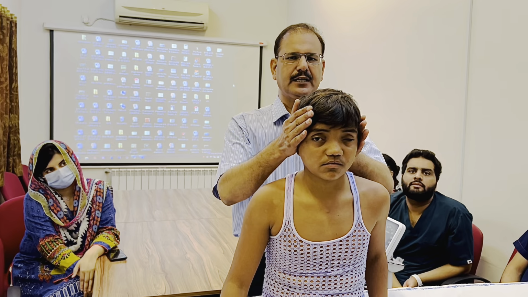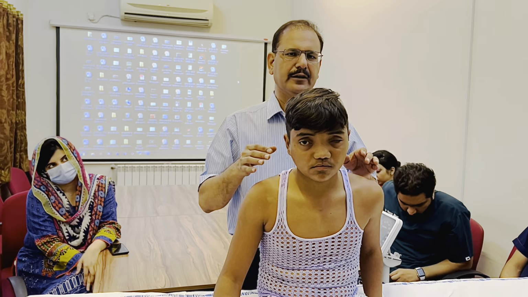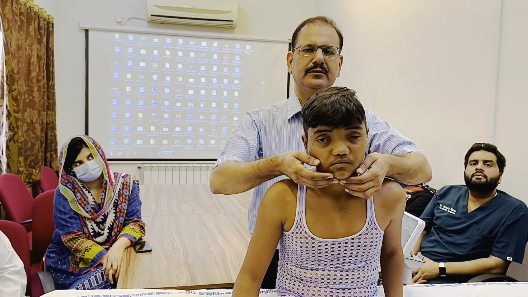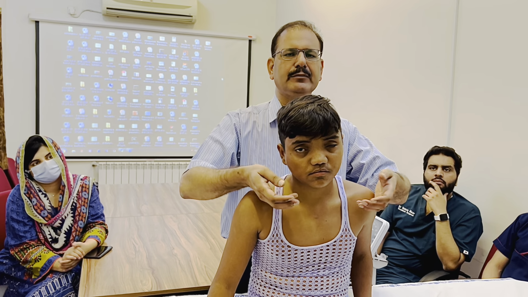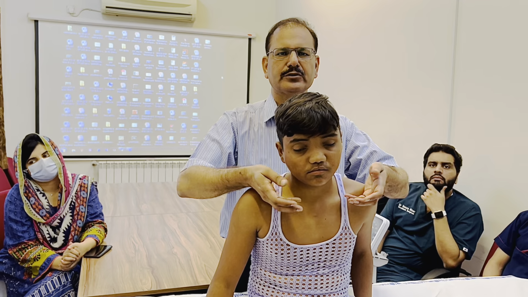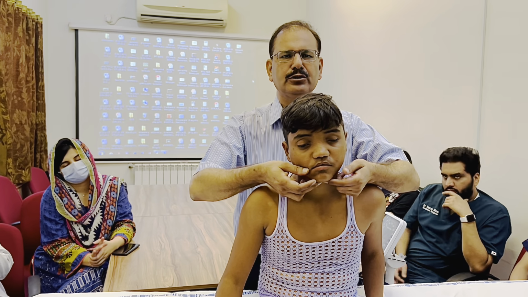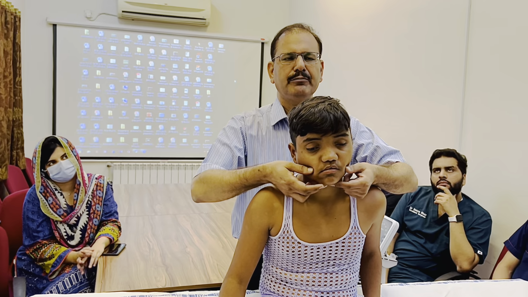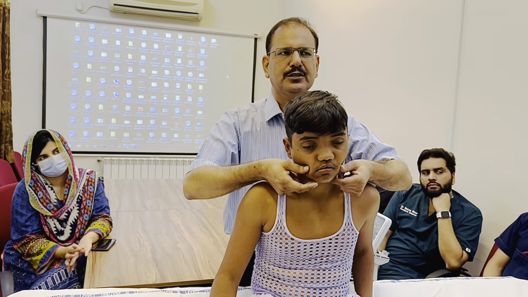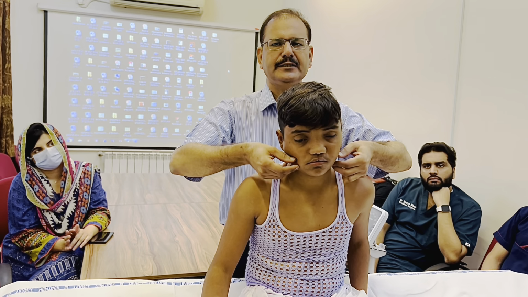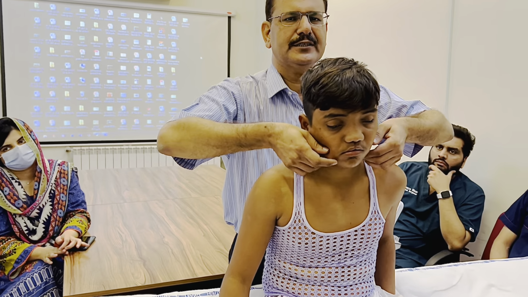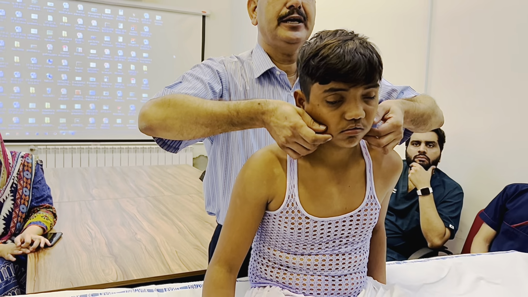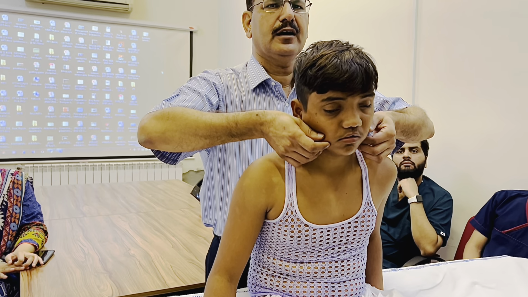We position the patient and you go on the back of the patient and start palpating submental lymph nodes. You examine the lymph nodes with a number of fingers according to the space available. As submental space is small, you can use only 2 fingers and make rolling movements to see any nodule here. In the submandibular region, as the space is a little larger, you can examine submandibular lymph nodes with 2 fingers.